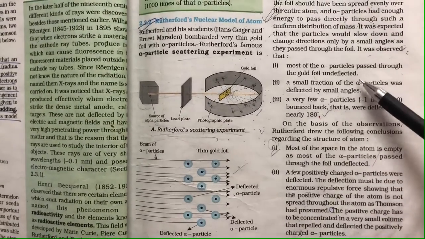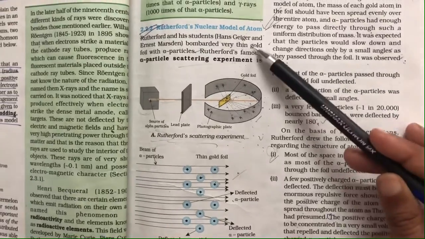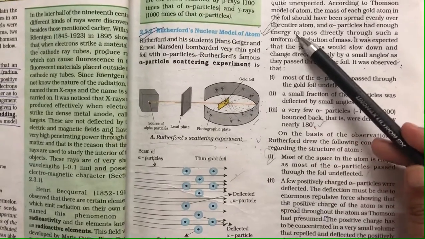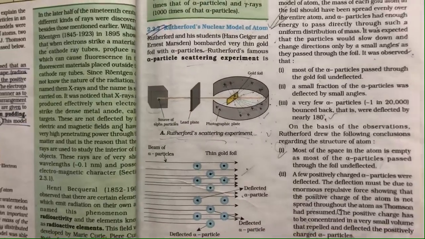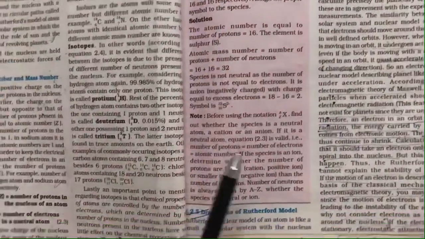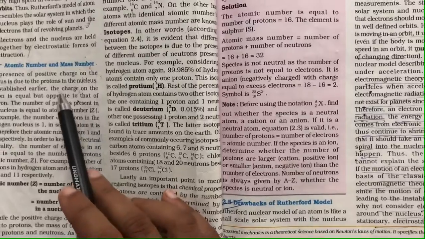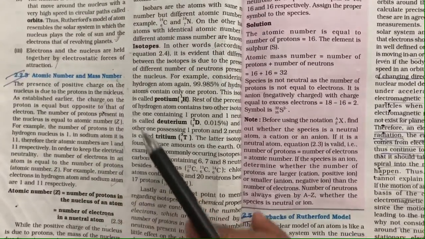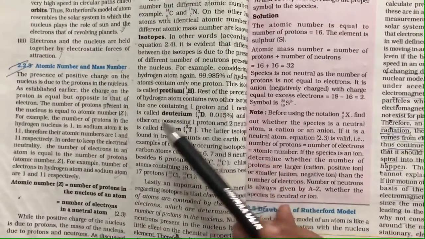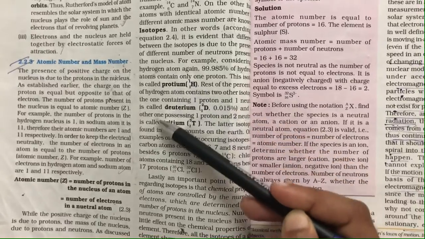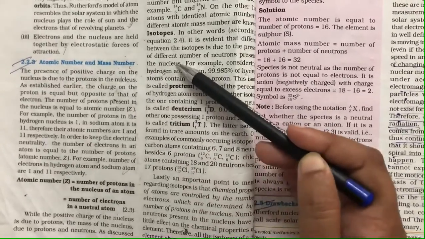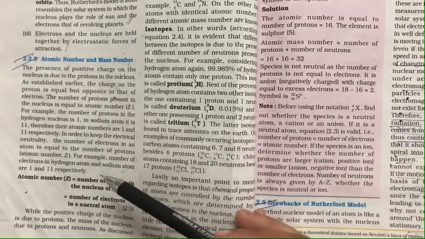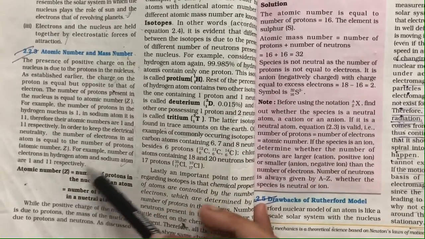Hello students, in our previous lecture we discussed the topic of Rutherford's nuclear model of the atom. Clear? So today we have to start with our next topic. Before going to the next topic, there are small topics given in your book, that is the atomic number and mass number. You already have an idea about the atomic number and the mass number, but let's have a look again.